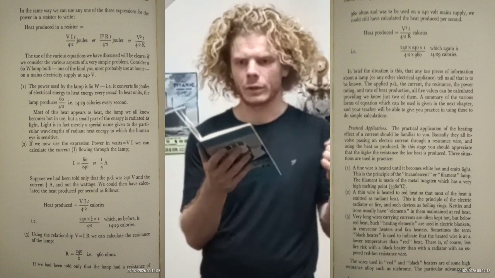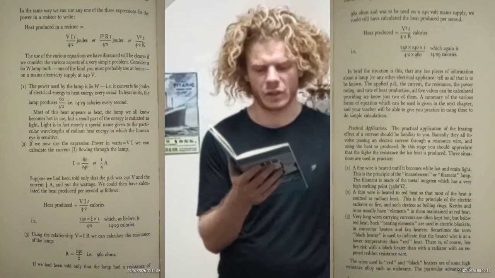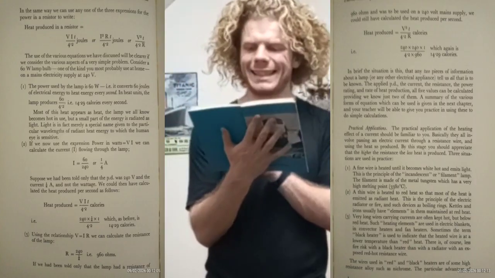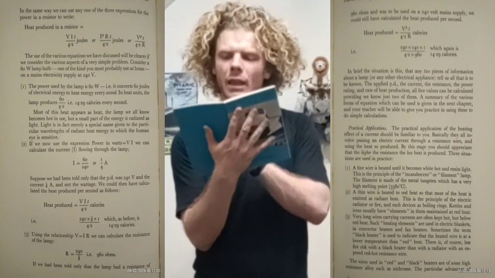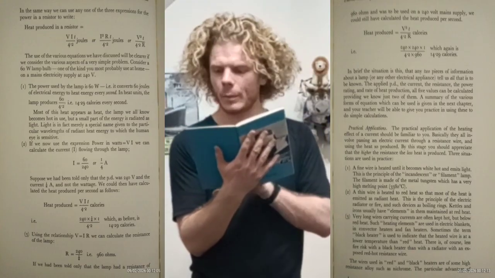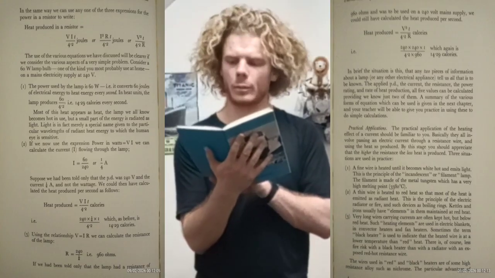The amount of power going into it and the amount coming out of it is how much is resisted by going through it. If we had been told only that the lamp had a resistance of 960 ohms and was to be used on a 240 volt mains supply, we could still have calculated the heat produced per second.